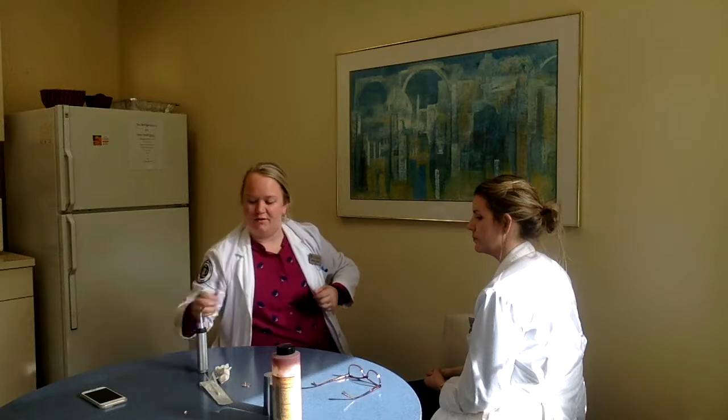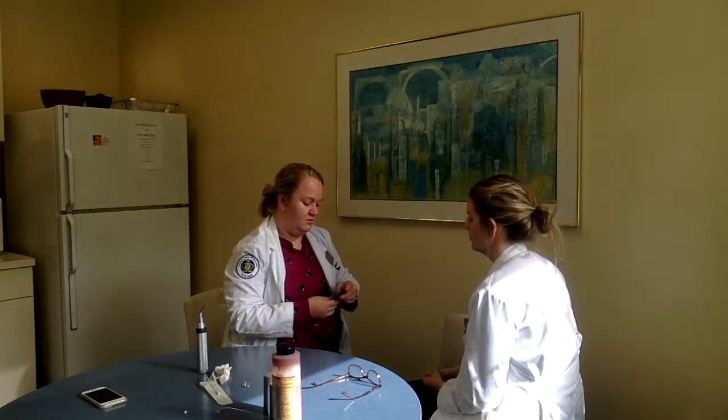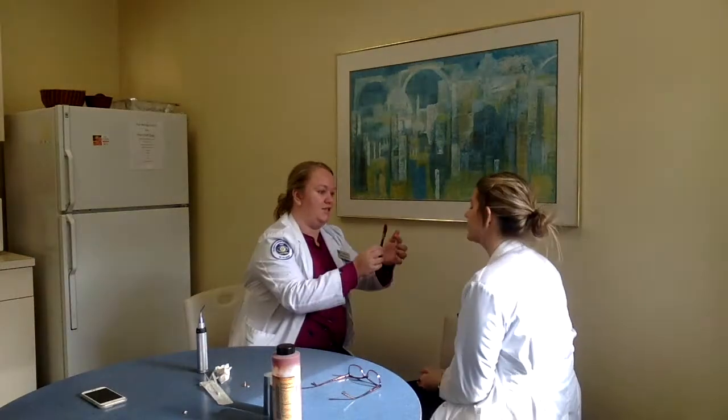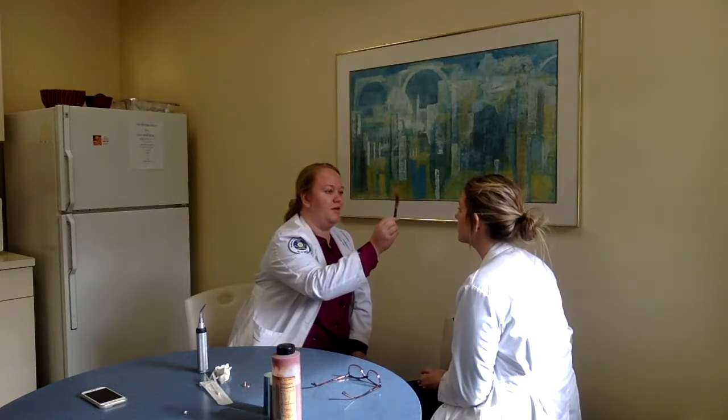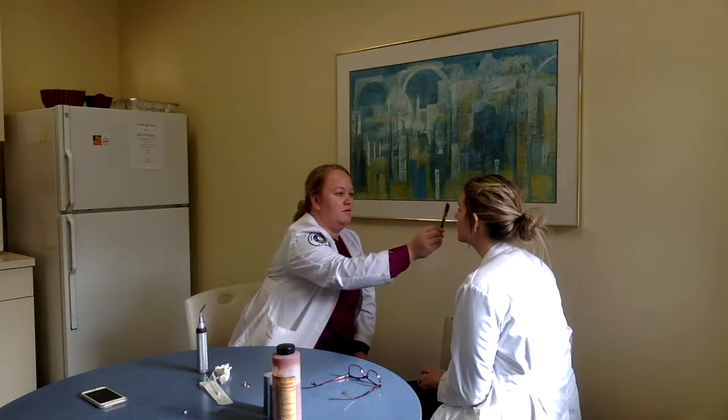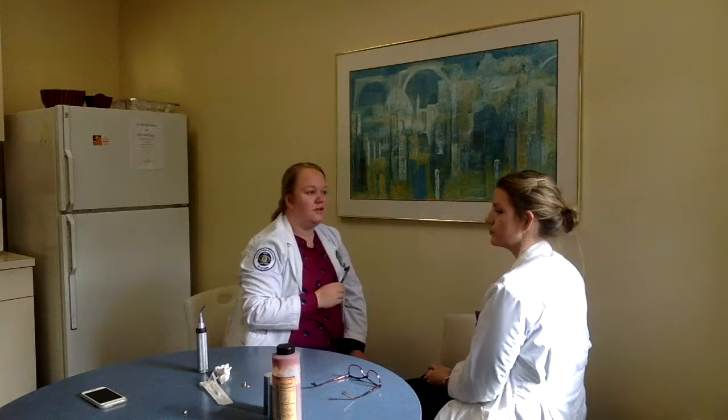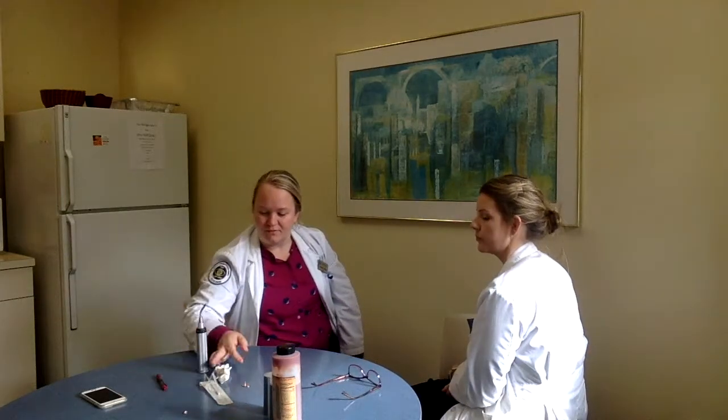So we want to test accommodation and convergence with that. So I'll have you look at the G on this pen here for me and follow that in closely. Perfect. So she was to the nose. She was able to completely converge, and I also saw a near response with her pupils as well. So there was a constriction by accommodation there. So we'll move on to pupil testing now.